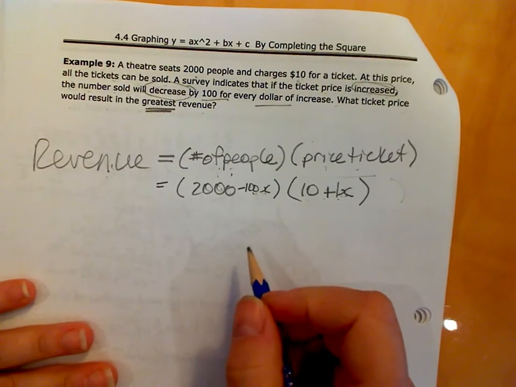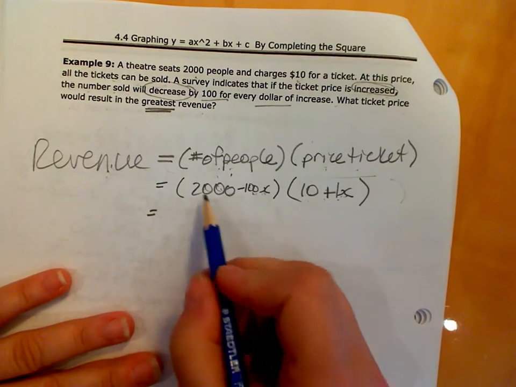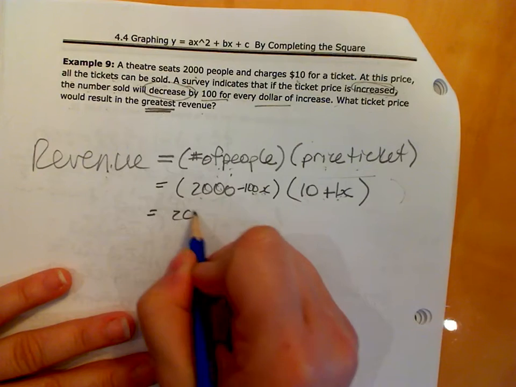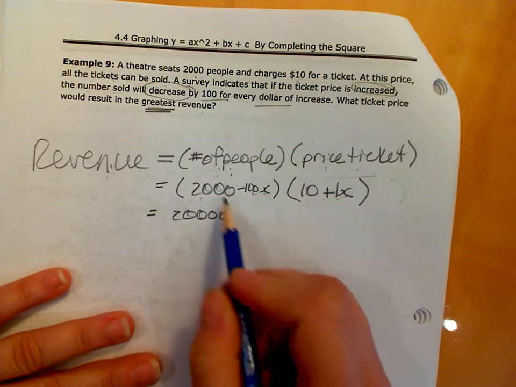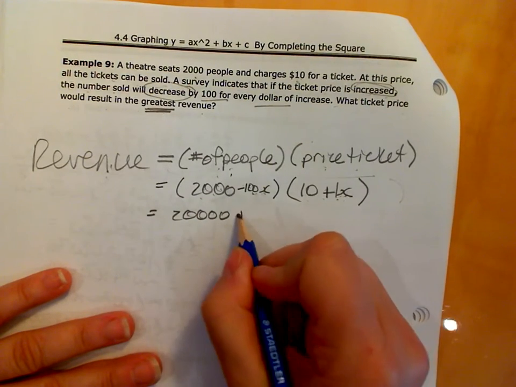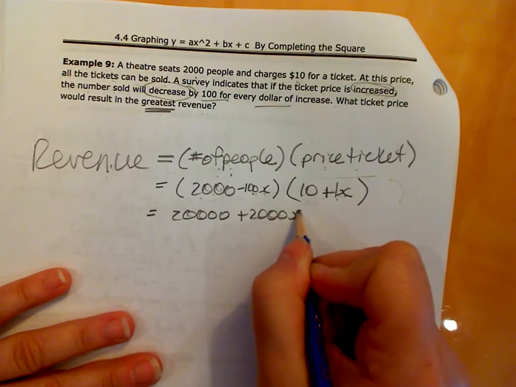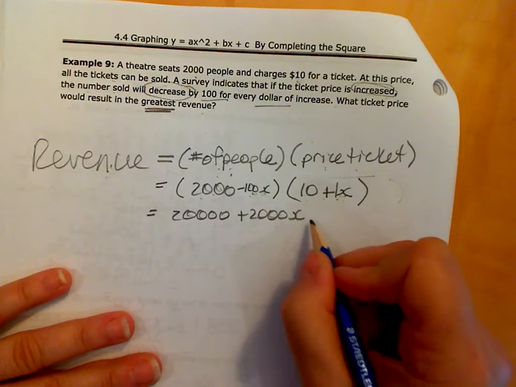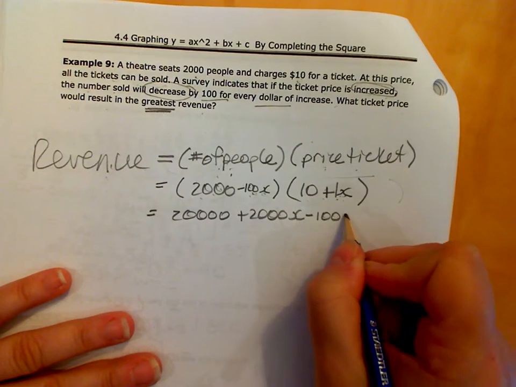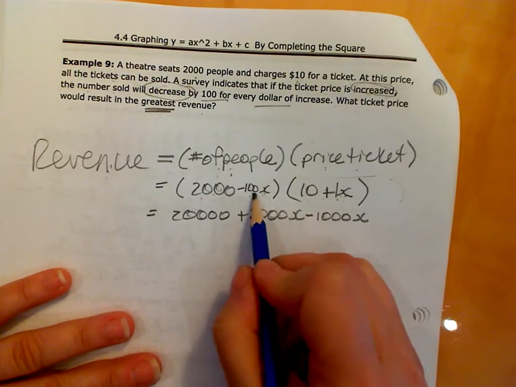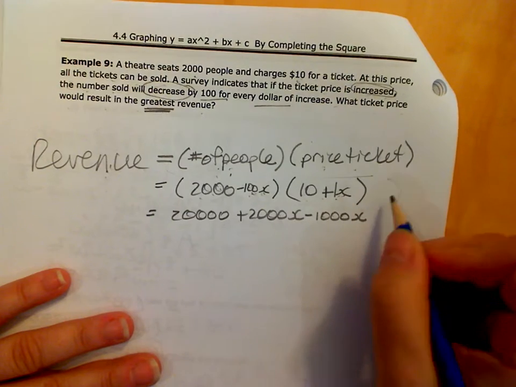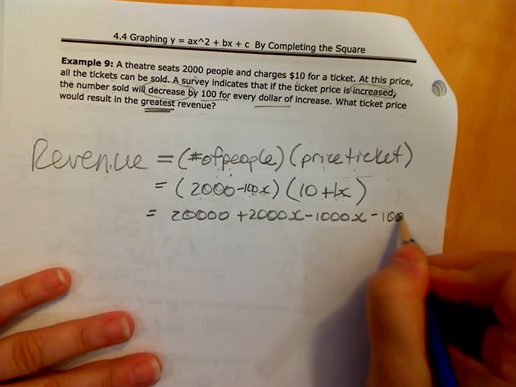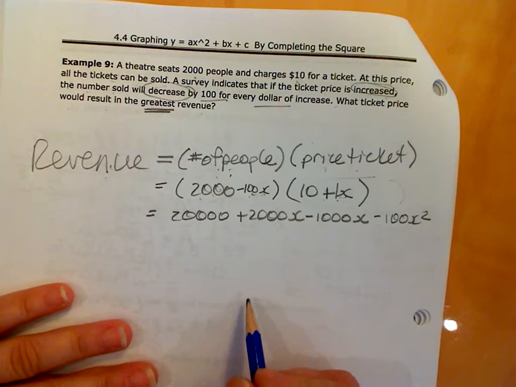So now what I need to do is FOIL this out. So 2,000 times 10 is 20,000, which is 2,000 with one more 0. 2,000 times x is 2,000x. Negative 100 times x times 10 is negative 1,000x, which is negative 100 with one more 0, x. And negative 100x times 1x is negative 100x squared.